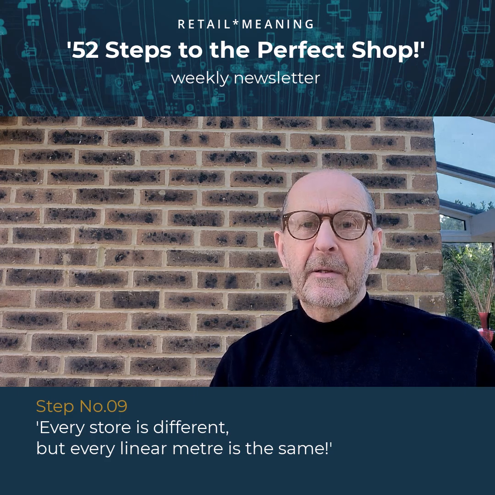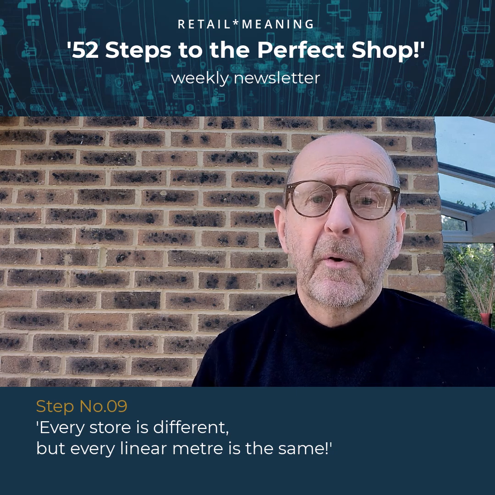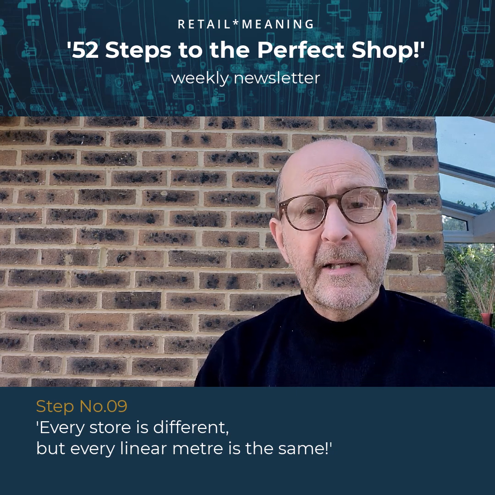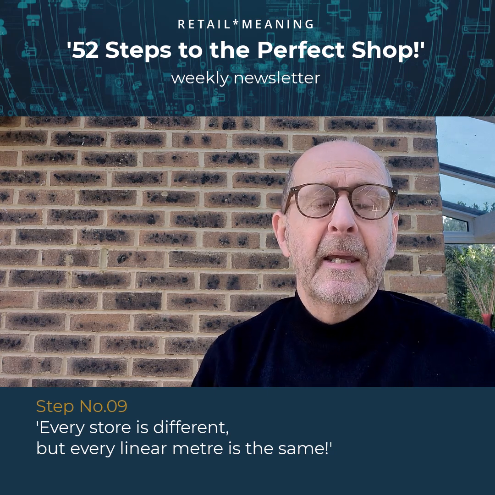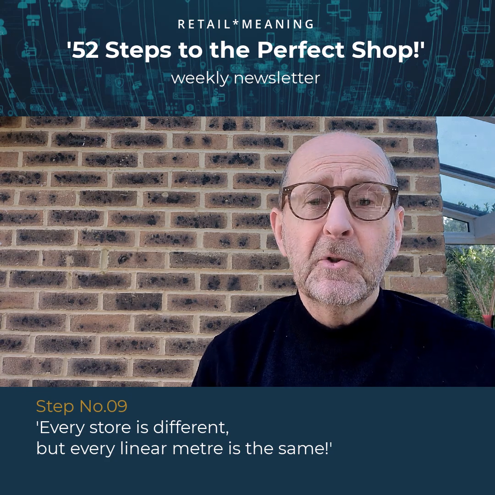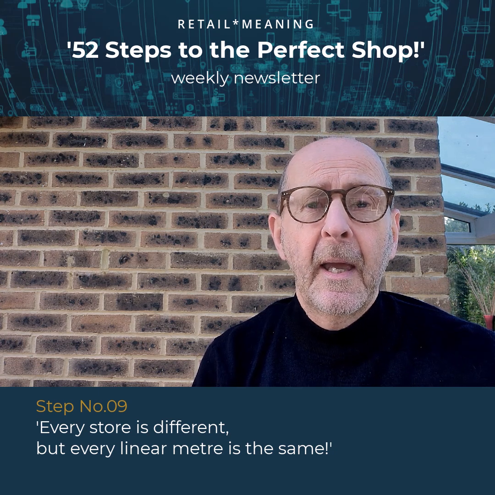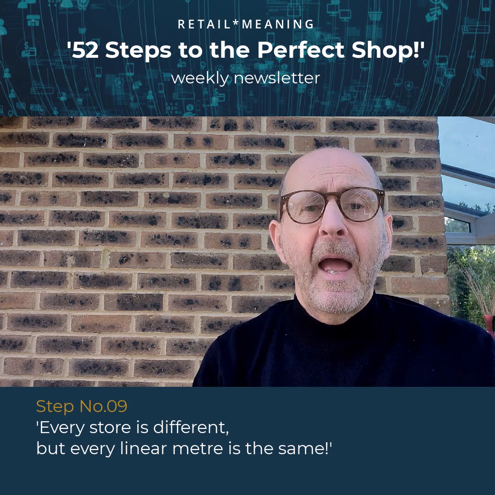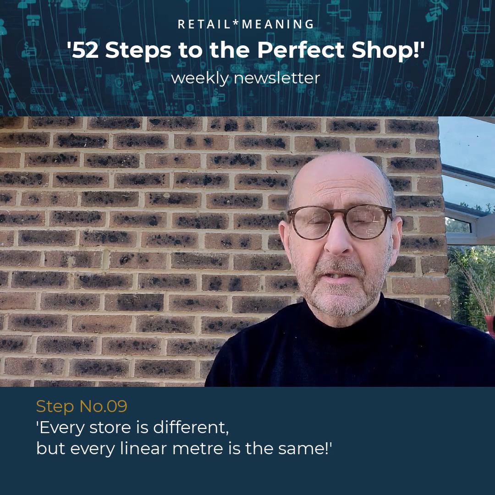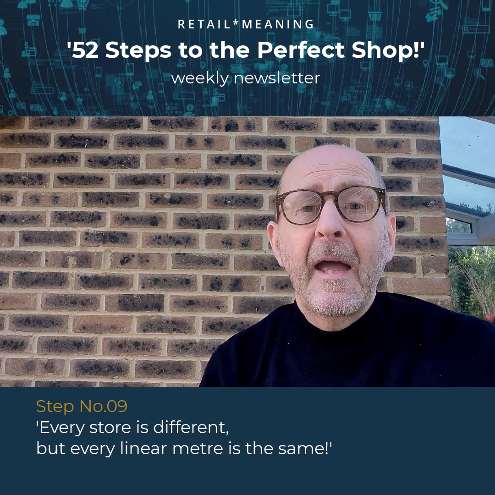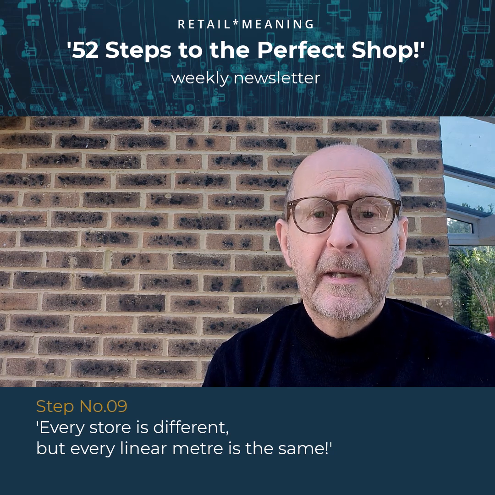So now we come to the third really important thing about working with product story blocks inside your shop. And it's about controlling space and the displays inside that space, inside a single shop or across many shops if you have those. It's about the fact that every shop is different, but every linear meter is the same. And from that, every shop is different, but every product story block is the same.